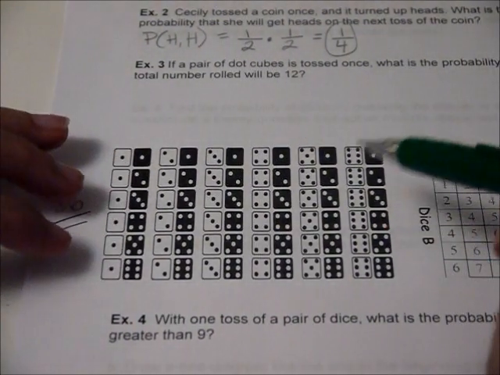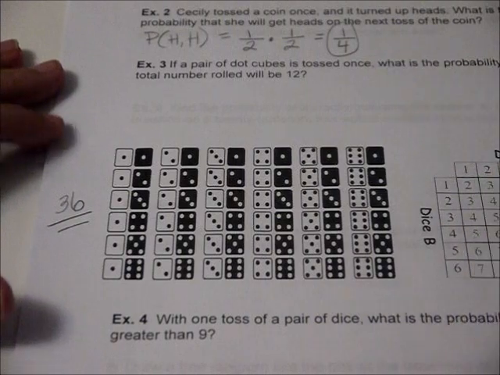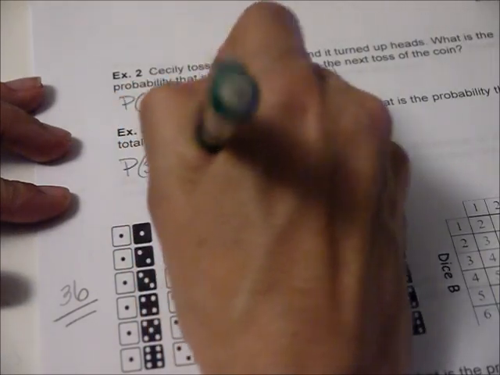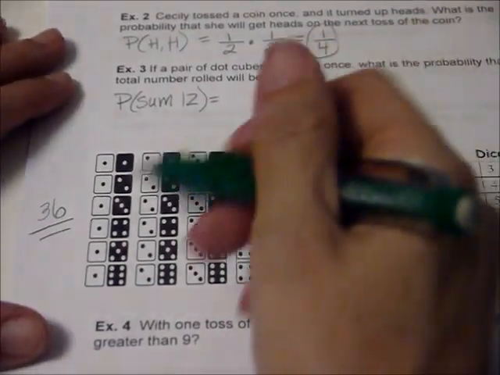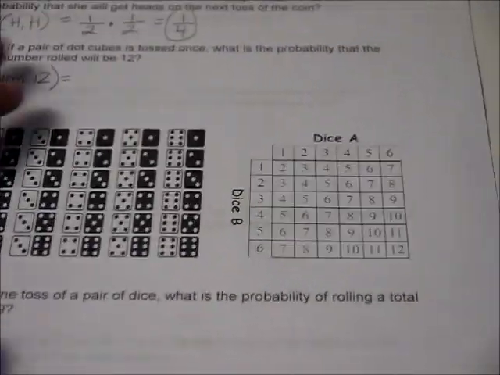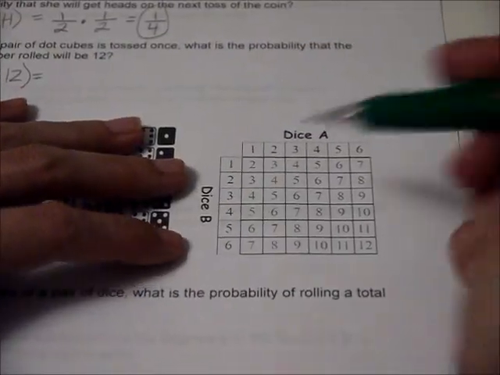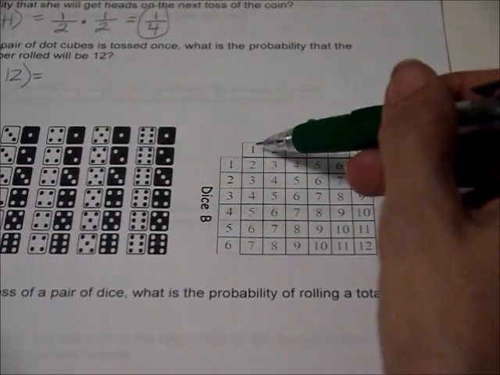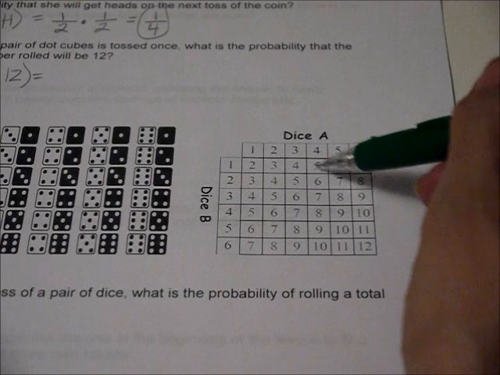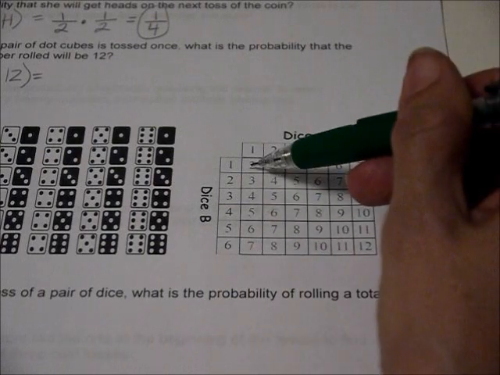Now, I don't want you to have to draw this every time. If they ask a question, what's the probability, I'm just going to say probability of the sum is 12. You don't want to have to write this whole thing out. Now, here's another chart, and the book has one too. So dice A could get a 1, 2, 3, 4, 5, or 6, and dice 2 as well, and in here is their sum.